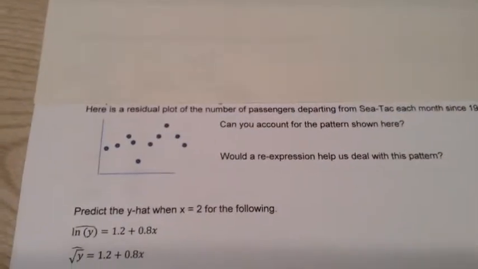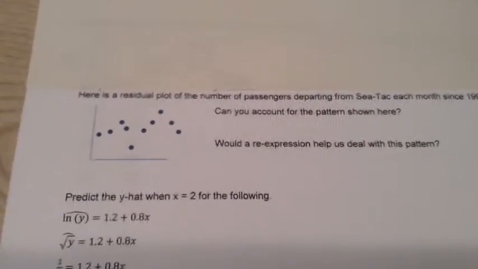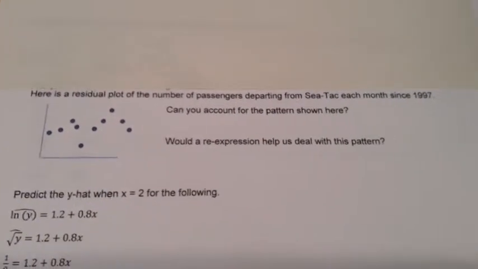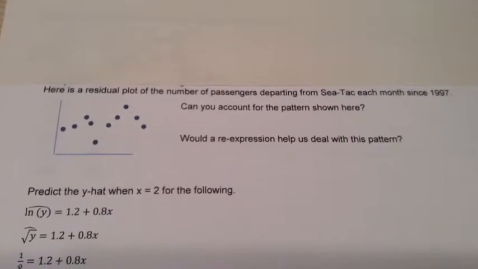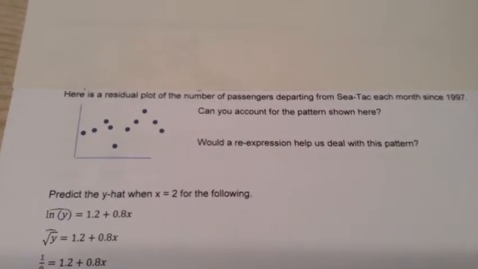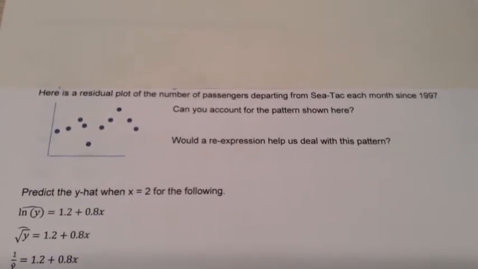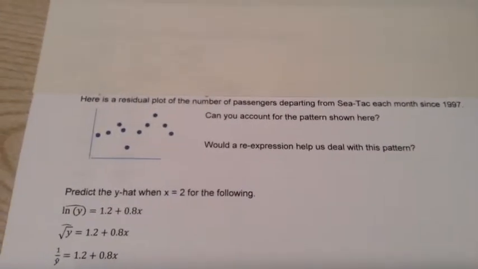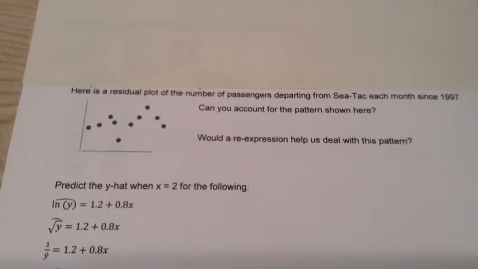So here is a residual plot of the number of passengers departing from SeaTac each month since 1997. Can you account for the pattern shown here? And would a re-expression help us deal with this pattern? Go ahead and take a minute to work on that.